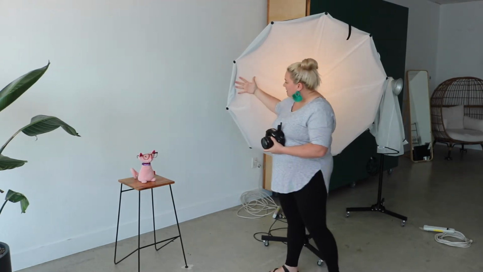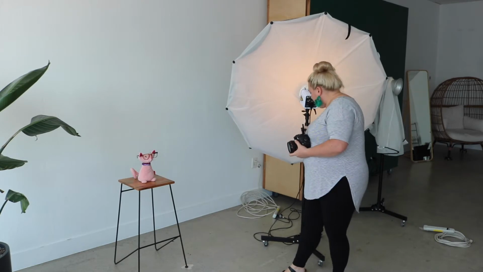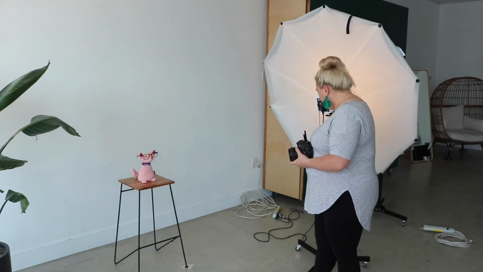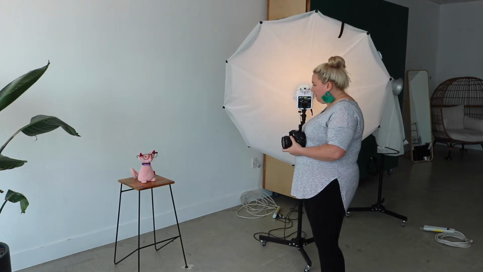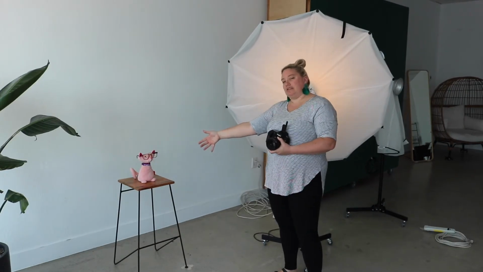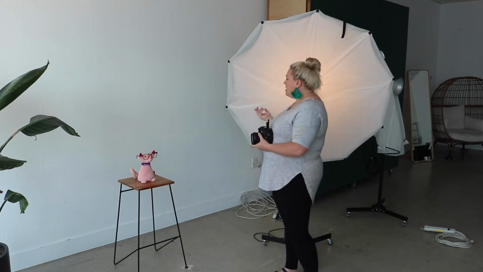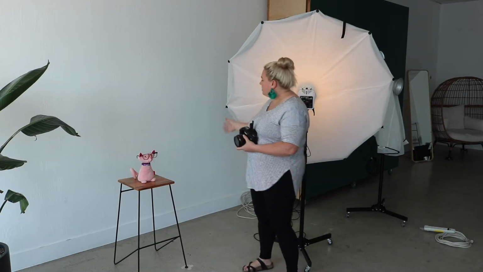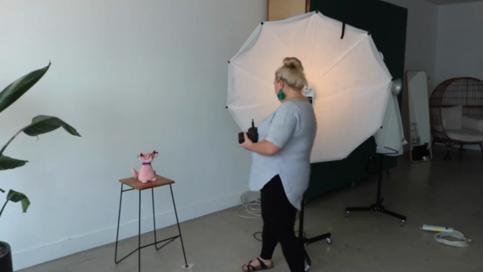All of this light travels in a straight line. And so when you have it off to the side at a 45-degree angle, or even just a little bit off, you're gonna get some light that's coming onto your subject, but it's not gonna be overpowering. Does that make sense? And there's no light coming off the back, so it's darkening your backdrop.